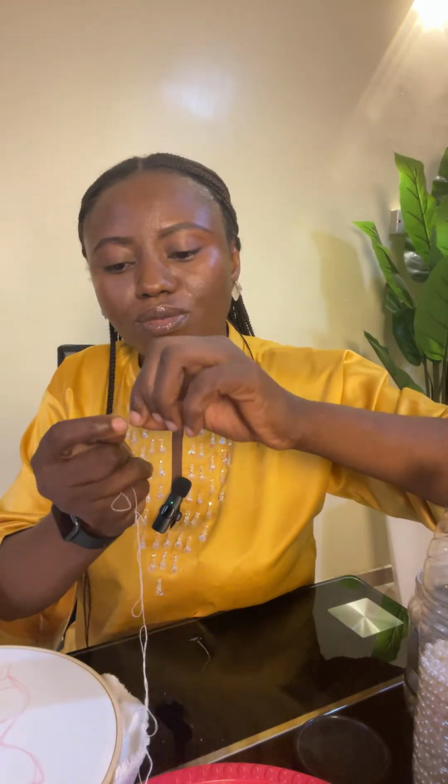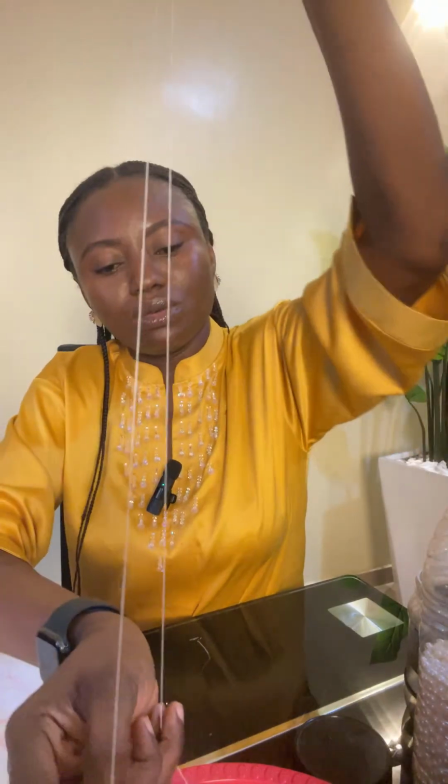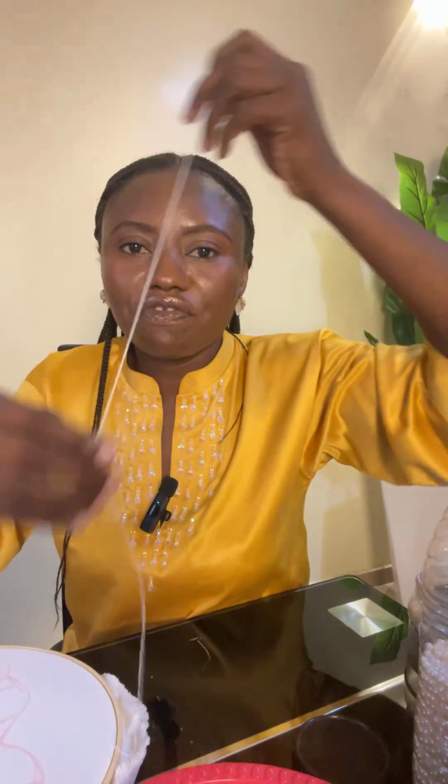Okay, so now we have crossed the first hurdle of threading the needle. This is the first hurdle that you have to cross if you want to learn fabric beading.